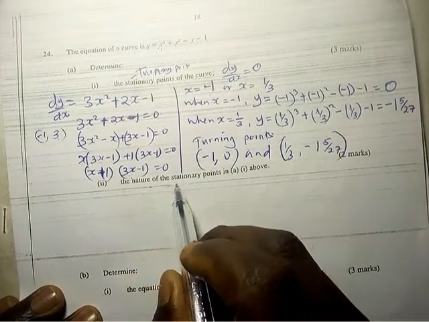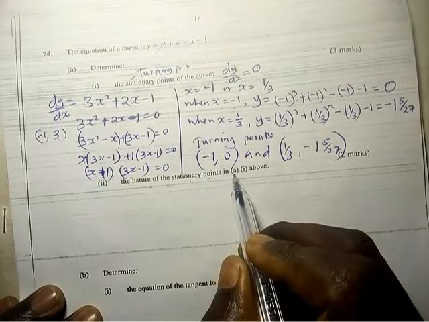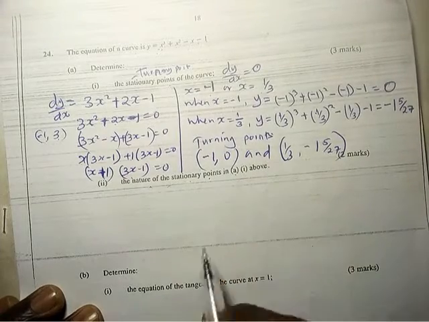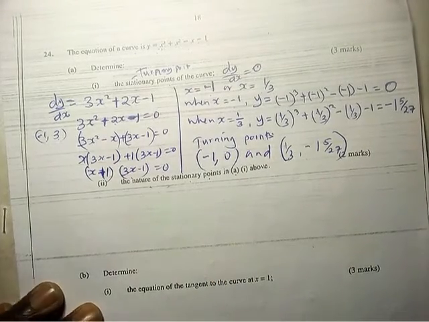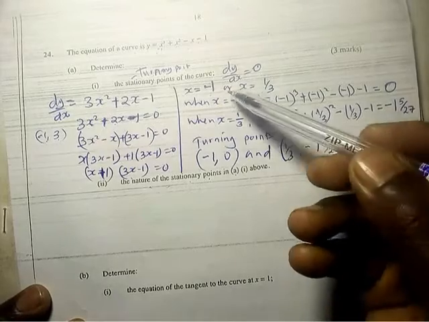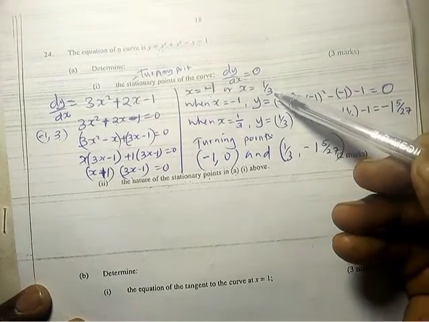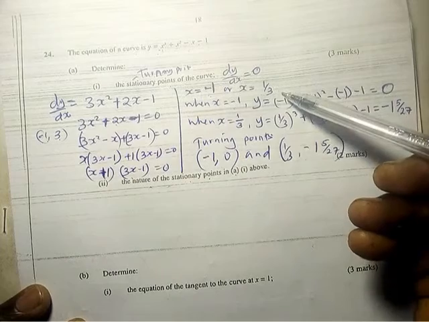The nature of the stationary points in A above, the nature. So if you want to know the nature, whether it is the maximum or minimum, we do it when the value is x and when the value is this. We know which one is maximum and which one is minimum.